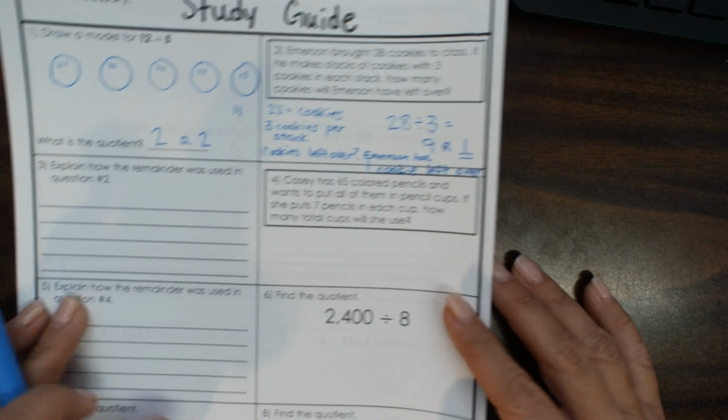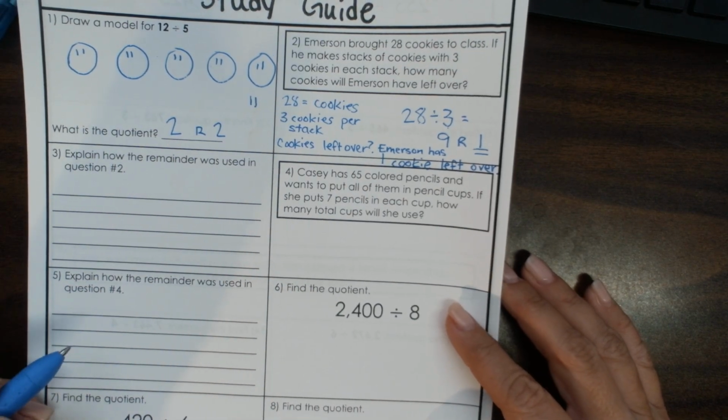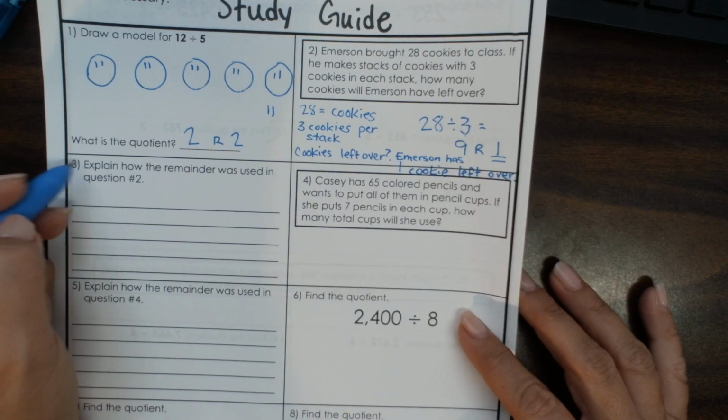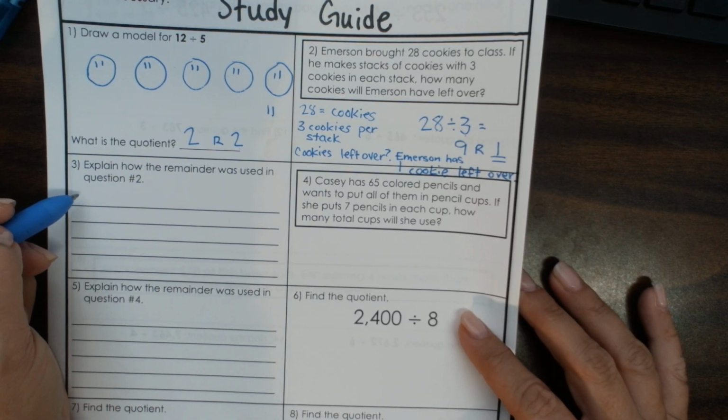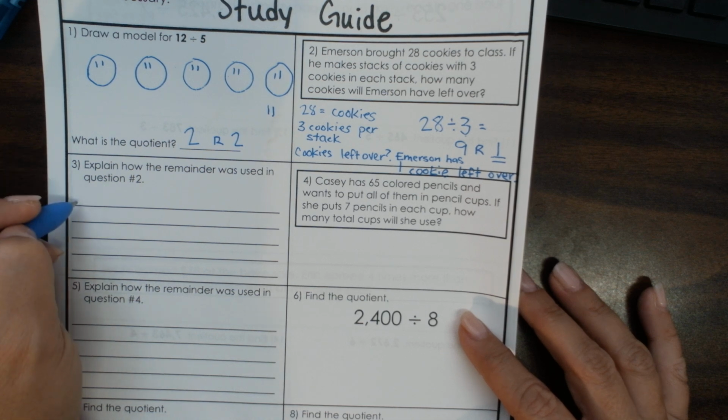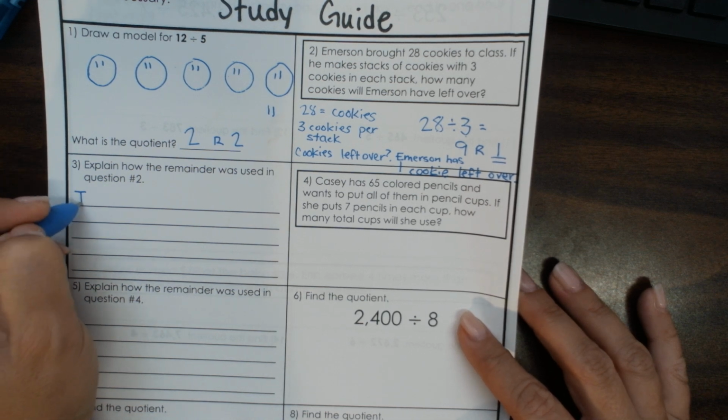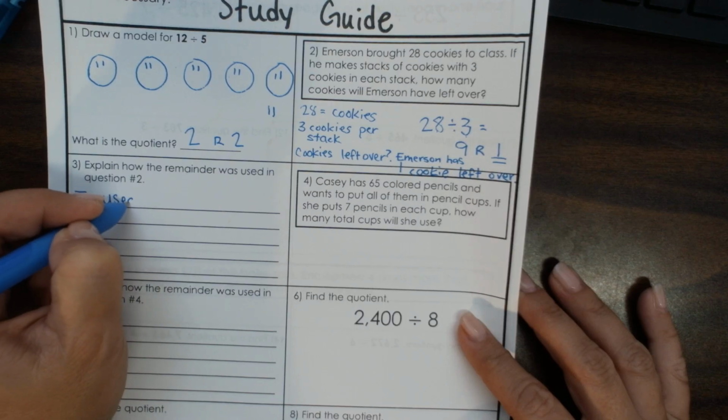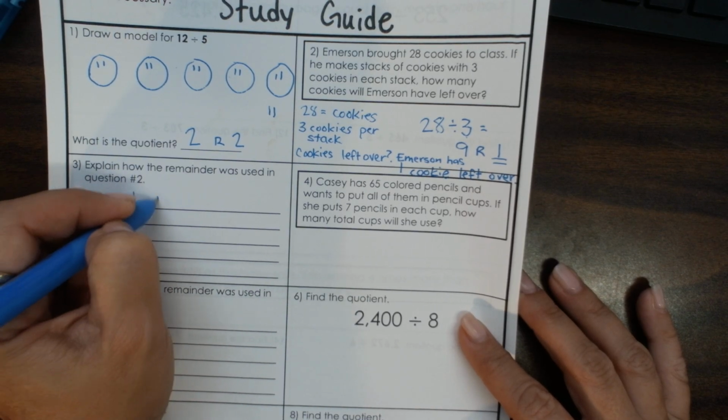We have really taught that to the kids quite a bit so that they don't miss out on those points. And then here on how are we going to use it, the options are to add it, use it, or drop it, as we've talked in class about that. And so we would say I used the remainder because our answer was the remainder. So I used the remainder.